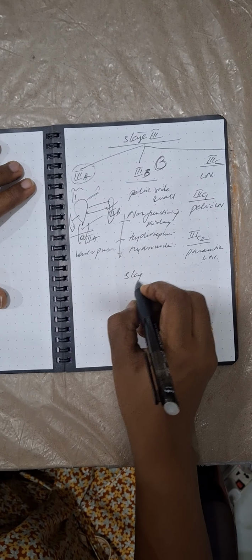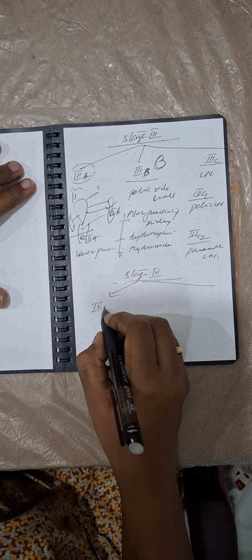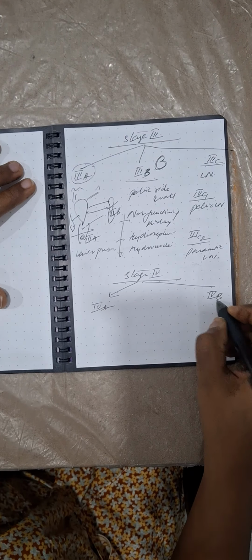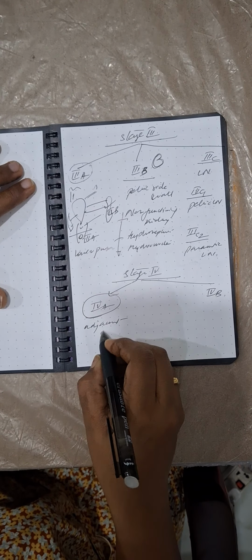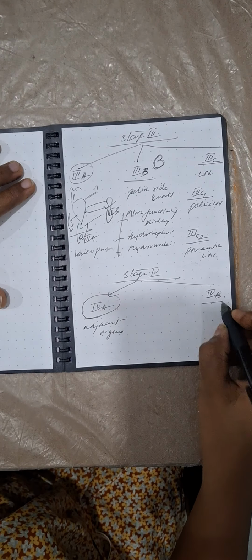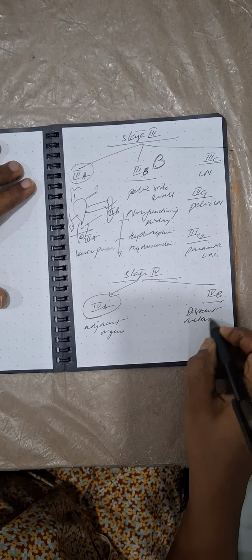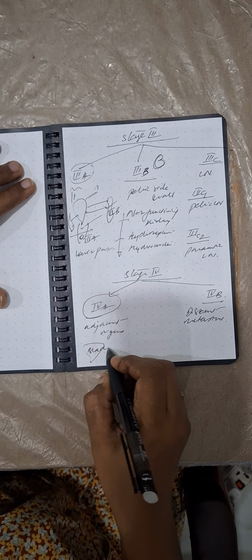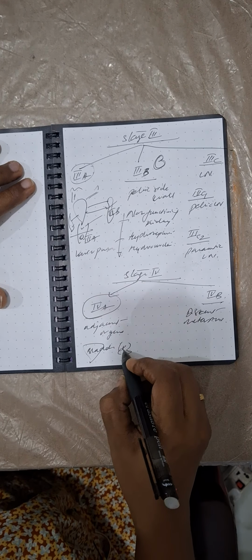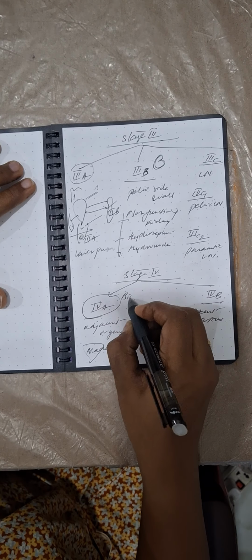Okay, coming to stage 4. Stage 4 is divided into stage 4A and 4B. 4A is involving the adjacent organs. 4B is involving the distant metastasis. Okay, adjacent organs like bladder, bowel, and all. So stage 4 is something we'll prove by biopsy.